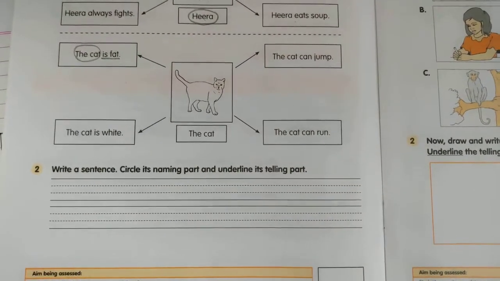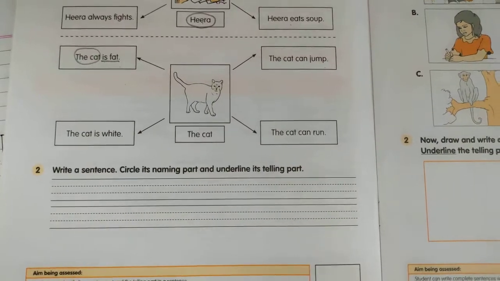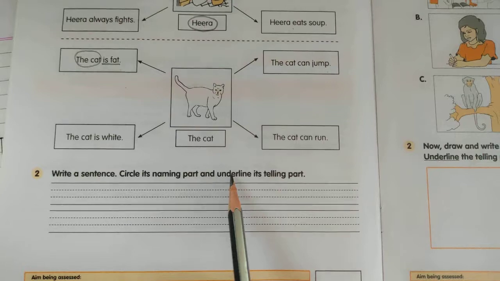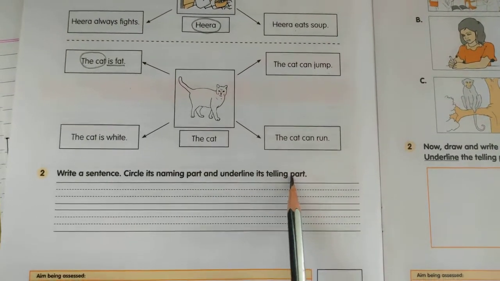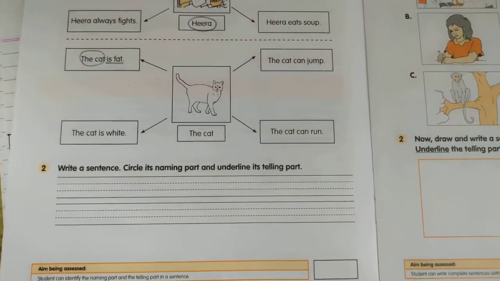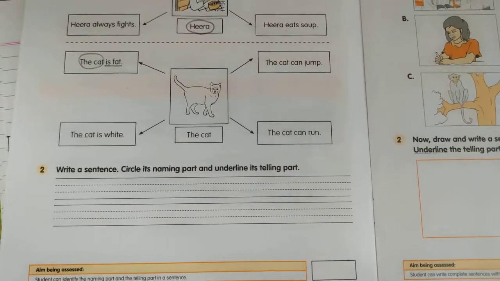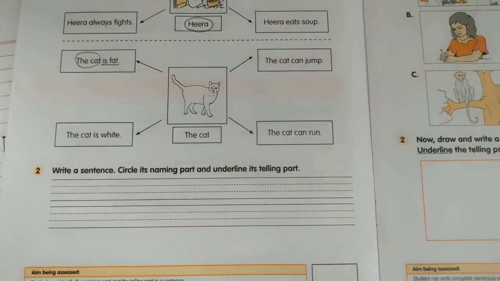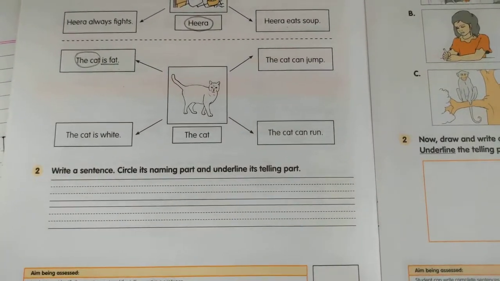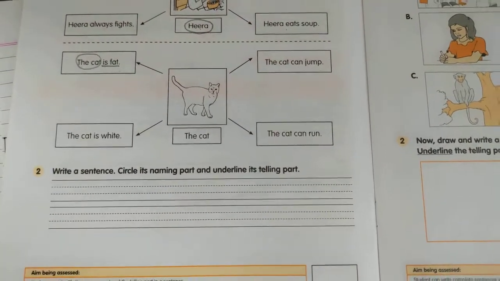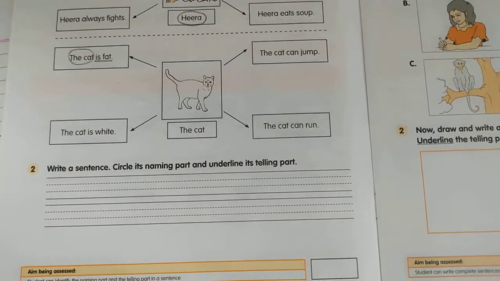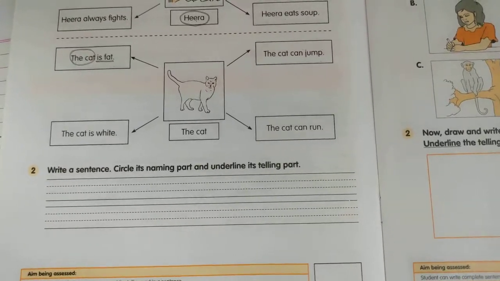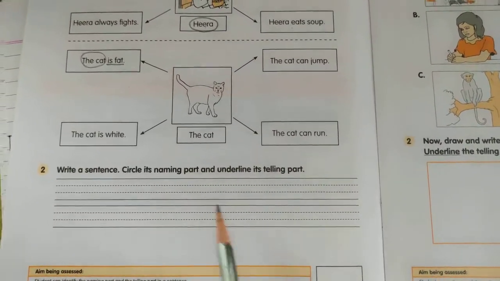So now here it comes to this part where you have to write a sentence. Circle its naming part and underline its telling part. Now you have to write a sentence, but you also have to write a name in the sentence. You will circle the naming part and you will underline the telling part. You can use a red color pencil to circle the naming part and use a blue color pencil to underline the telling part. Okay, only for this one here.